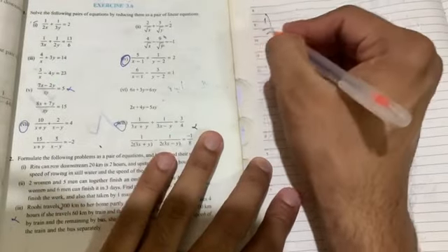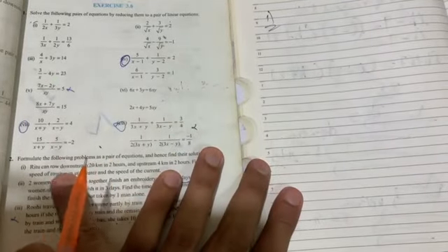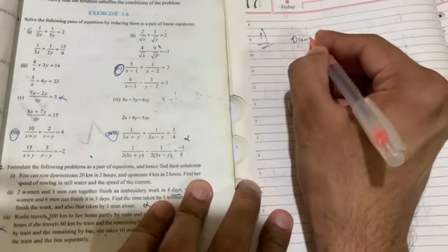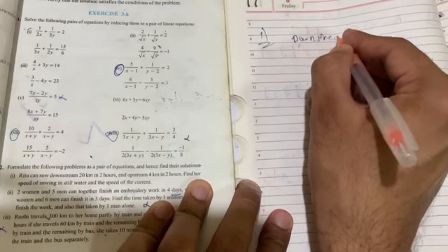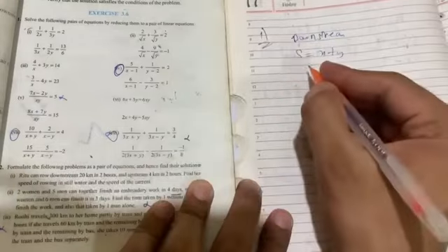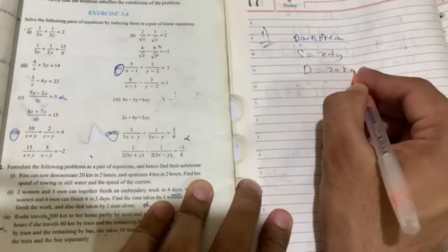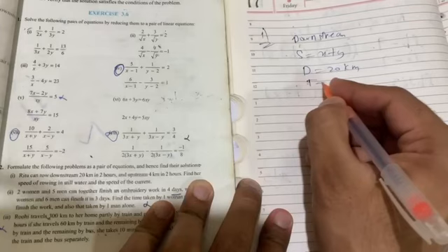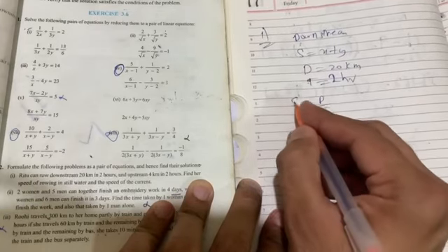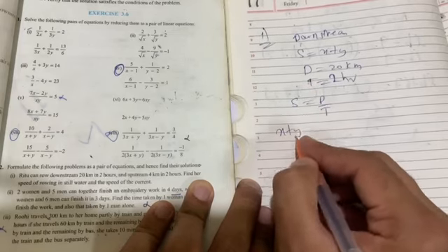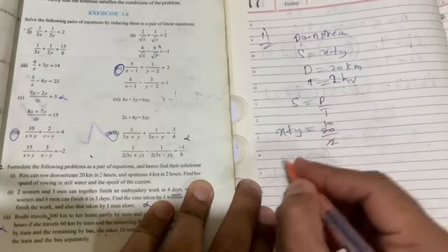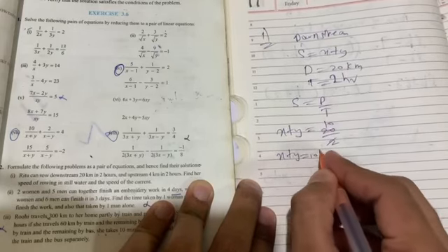Now what is given in this? Downstream is 20 kilometer. Downstream means speed is x plus y, distance is 20 kilometer, and time is 2 hours. We know our formula: speed is distance upon time. So x plus y is equal to 20 upon 2. Two tens are 20, so the first equation is x plus y is equal to 10.